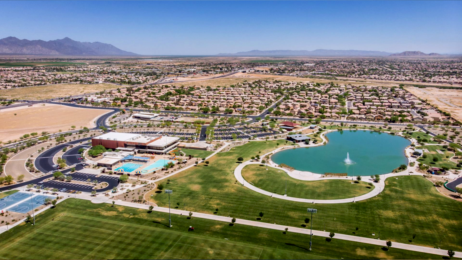Pinal County has areas that attain all the federal standards for air quality, and the county has areas that don't. There are areas that don't attain the particulate matter standard. There are some areas that don't attain the ozone standard, and it's variable across the county.